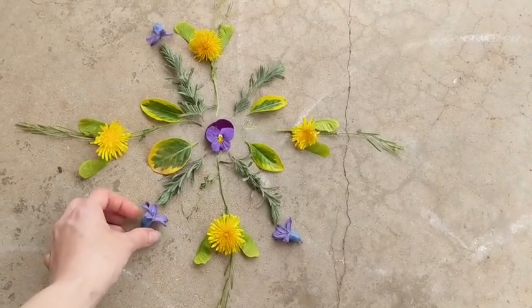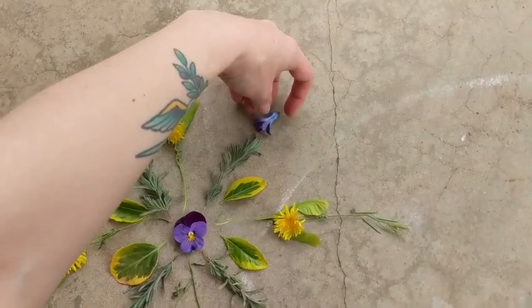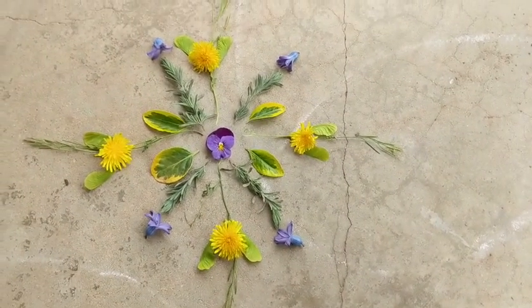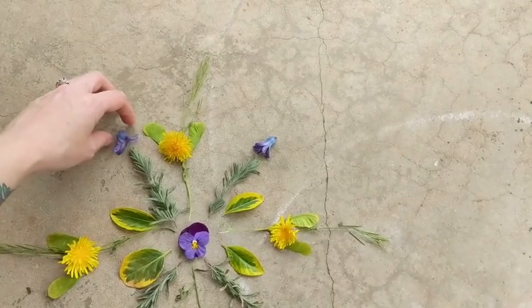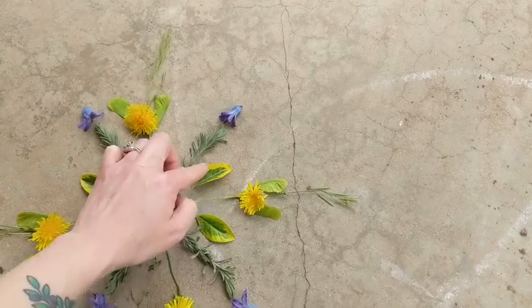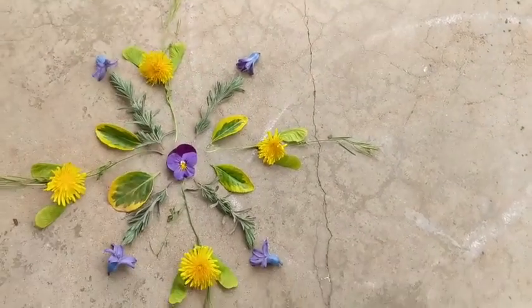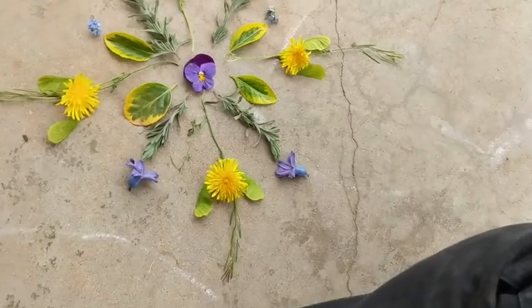The stem to face out. We're looking at details as we go. We're just creating a circular shape of a mandala. What happens on one side happens on the other. I have these pretty little blue flowers.